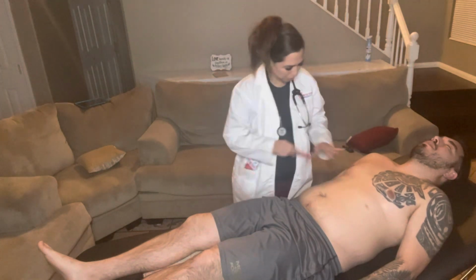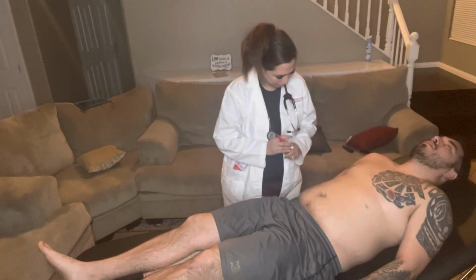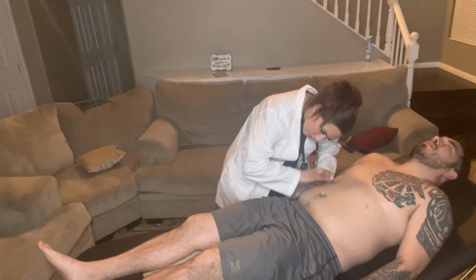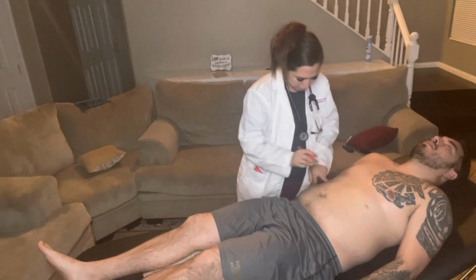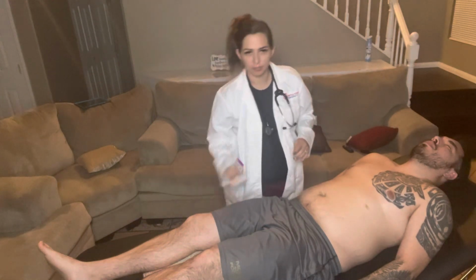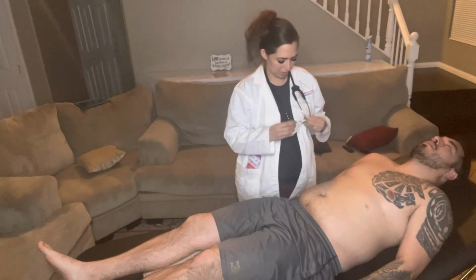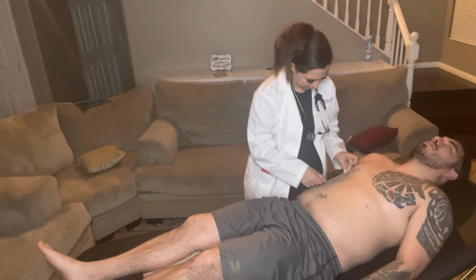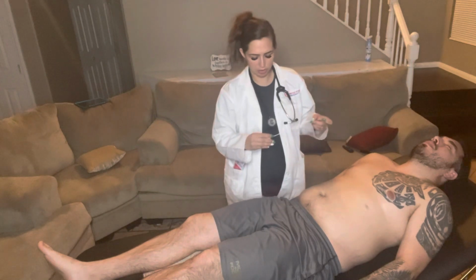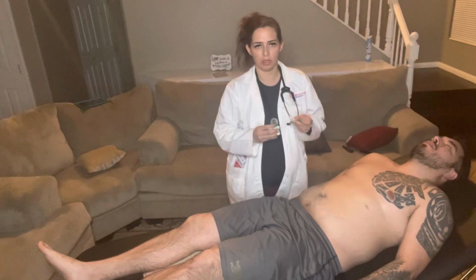Okay, so I'm going to also measure the liver at this moment, and here, my ruler, I'm going to measure in centimeters, and it's about 7 centimeters, which, normal size is 6 to 12 centimeters, which is normal.